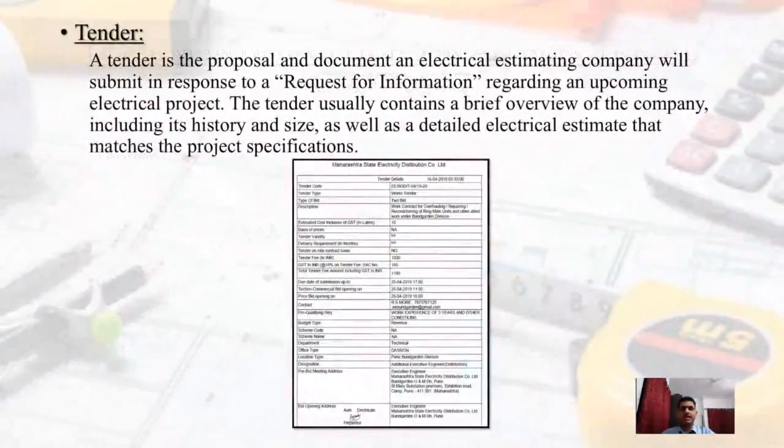In the next slide, we are going to see what is a tender. So, in this slide, we are going to see an important concept, tender. Here, I have got all the information regarding electrical contract documents from Avin Electricals company. So, a tender is a proposal and document an electrical estimating company will submit regarding an upcoming electrical project. It is usually a brief overview of the company, including its history, size, etc.